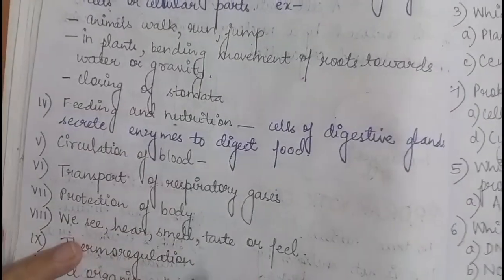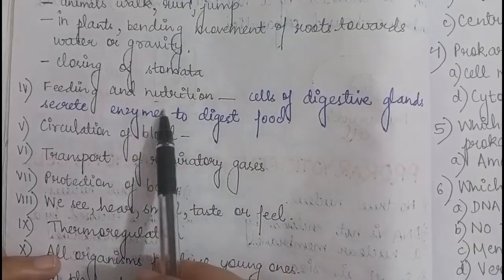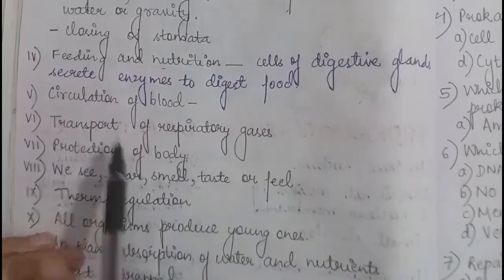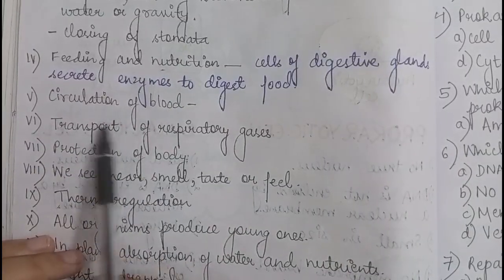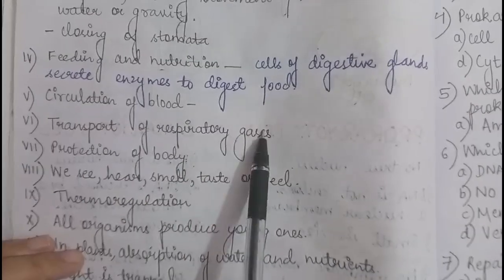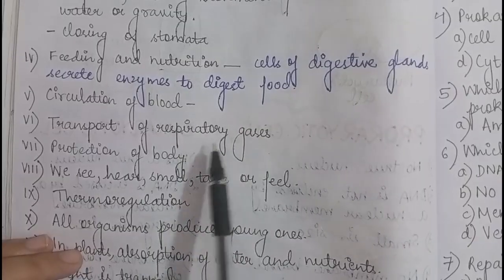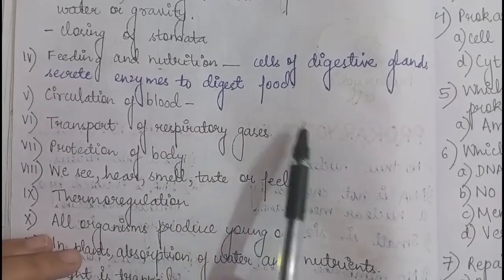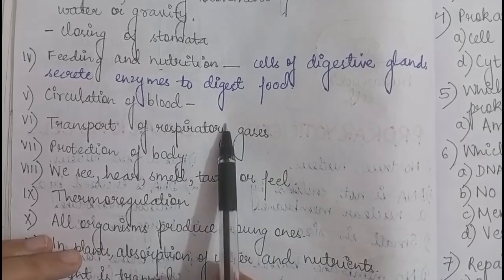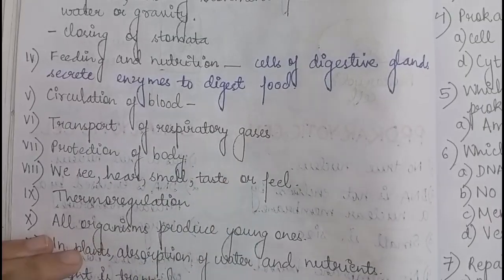Then feeding and nutrition. The food which we take is absorbed due to the cellular activities of the cells, which secrete various enzymes to digest the food. Then there is circulation of blood. Blood is circulated in the vessels. Then transport of respiratory gases like oxygen and carbon dioxide. Red blood cells load the oxygen from our lungs and transport it to various parts of the body, and from there they take carbon dioxide and release it to the lungs. So transport of respiratory gases takes place.